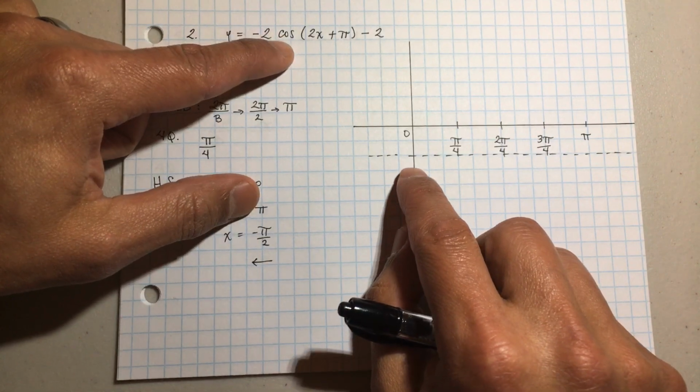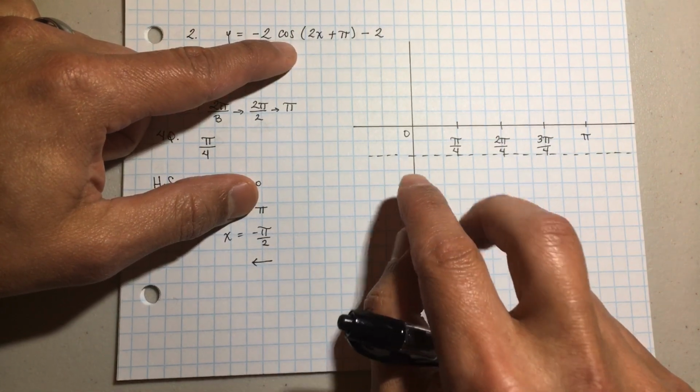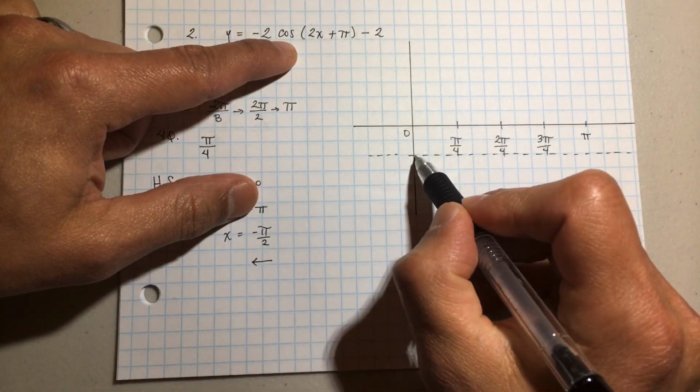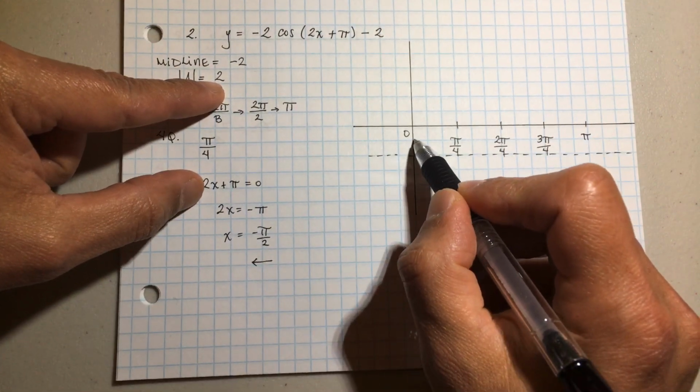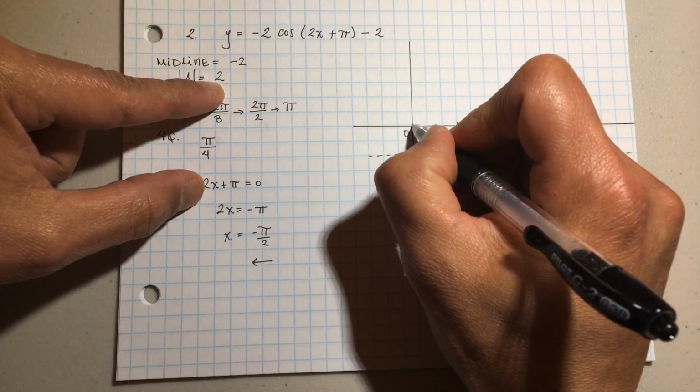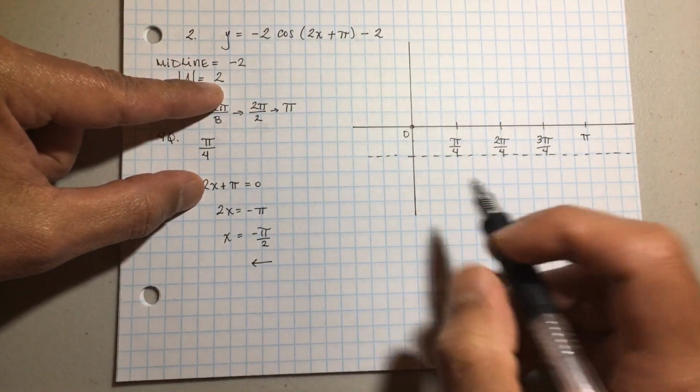Remember, this guy starts at cosine. Cosine starts at the amplitude. So right here, it starts at the amplitude. So what's the amplitude? 2. So from here, we're going to go up 1, 2, right here. And then just follow the pattern.